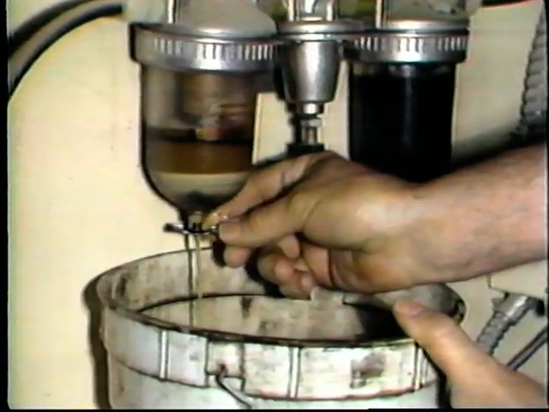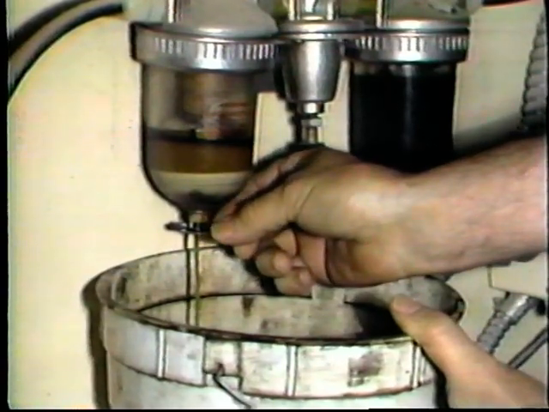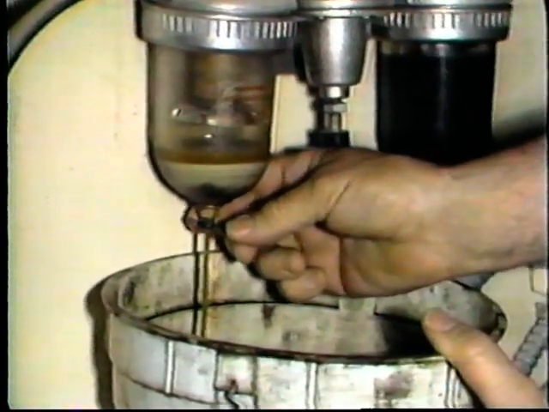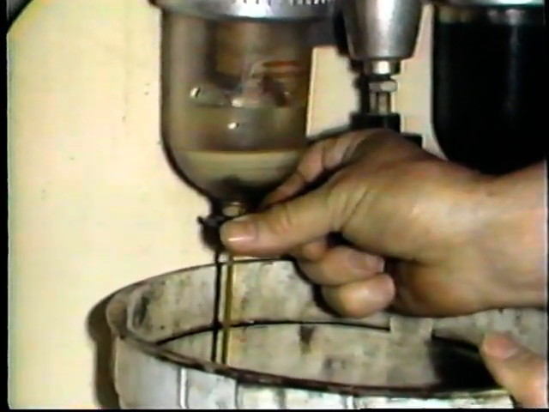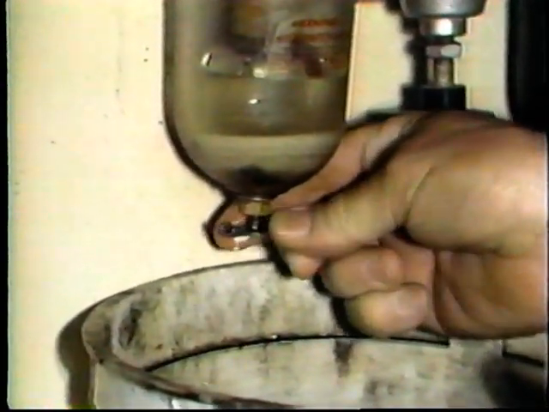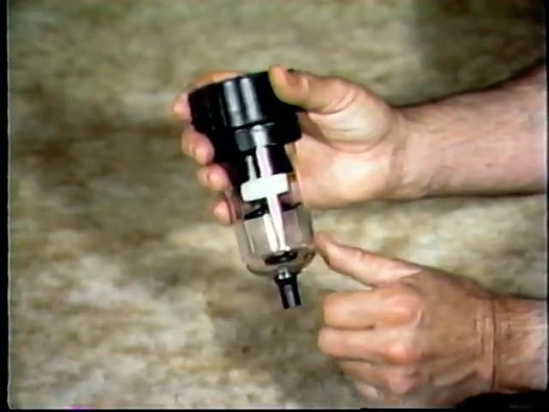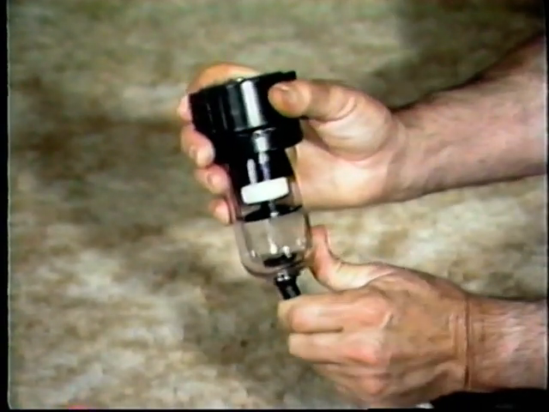Okay, so we've collected the liquid and particles in the bottom of the filter, and we've got to drain them off. Basically, it can be done two ways, manually or automatically. If a manual drain is used, maintenance personnel must check the filter regularly and open the drain if the contaminant level is too high. Some manual units have a petcock like this.